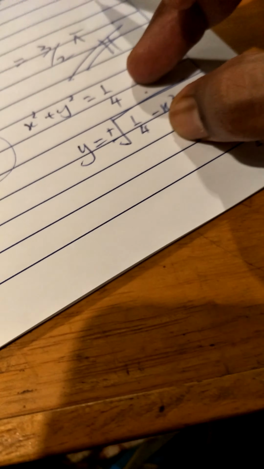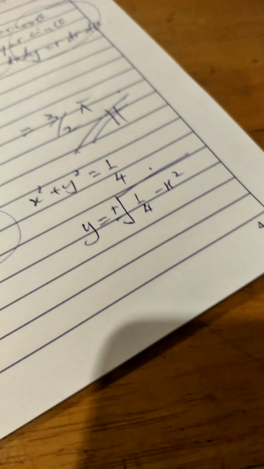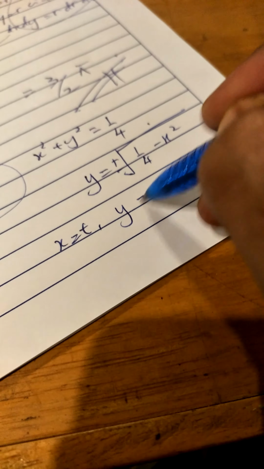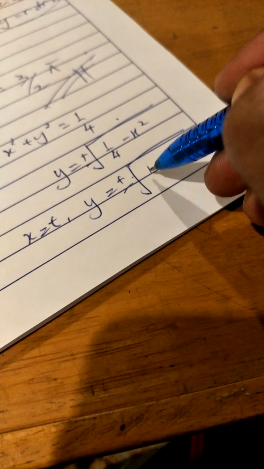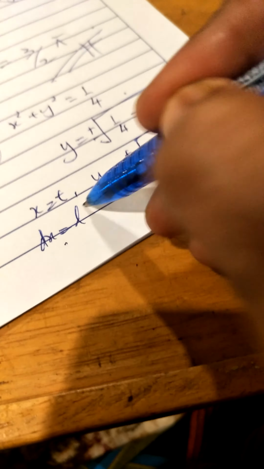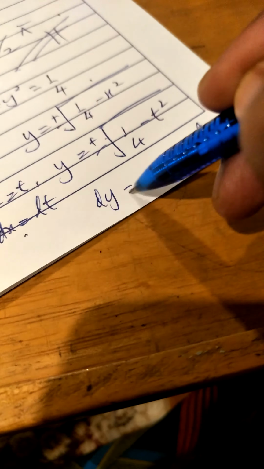That's for your c. And then you need to substitute x equal to t, then y in terms of t, 1 over 4 minus t squared. Then you need to find dx, which is dt, and dy in terms of dt.